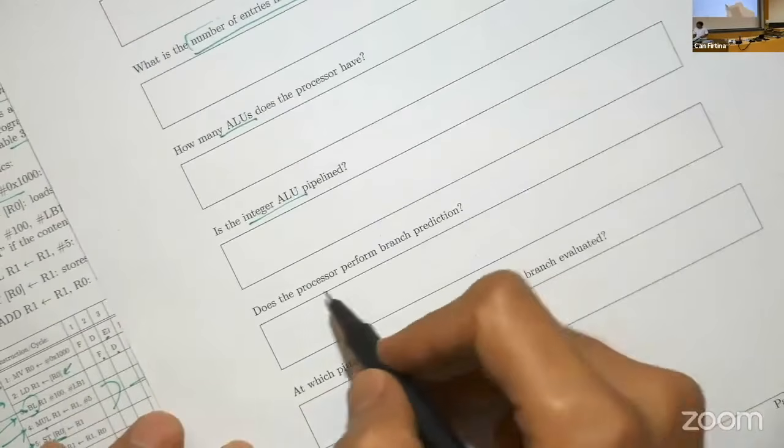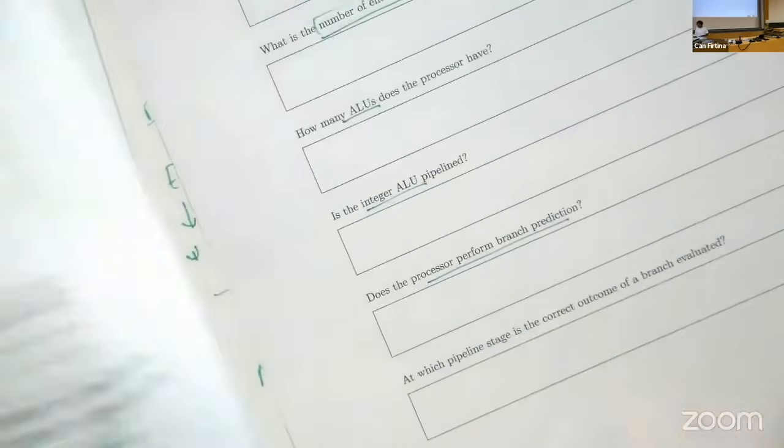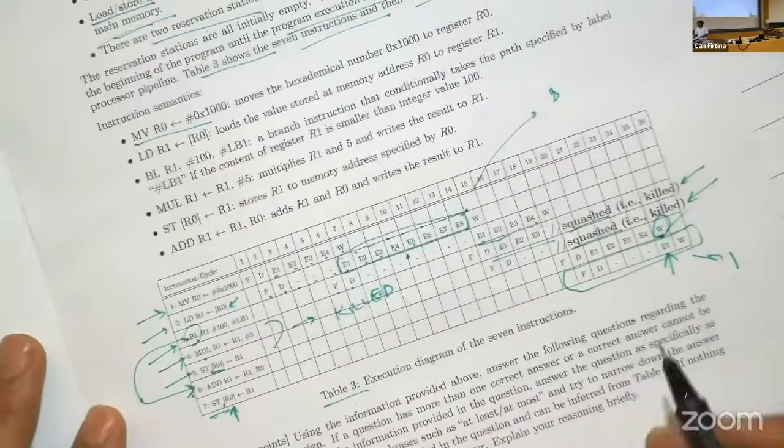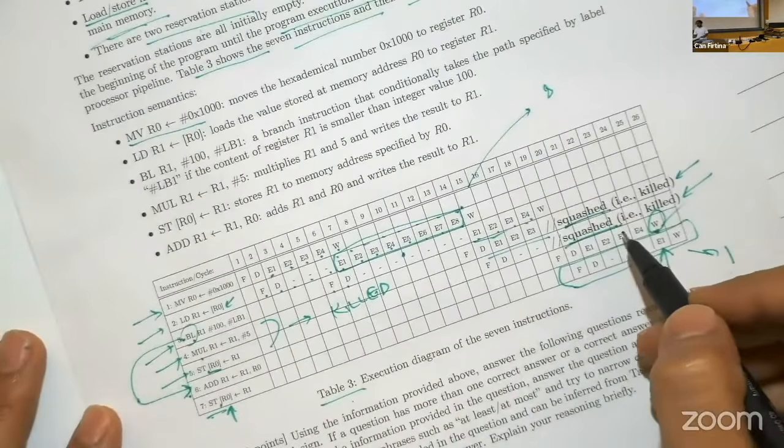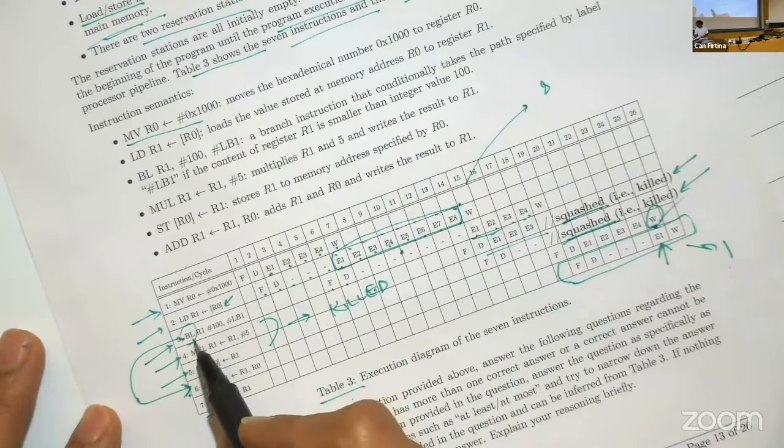All right. Does the processor perform branch prediction? We saw that there are some instructions getting squashed, and we saw that these instructions were preceded by a branch instruction. That means that most likely the processor does perform branch prediction.